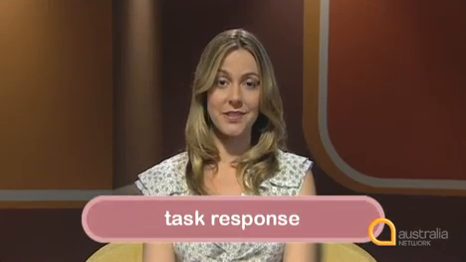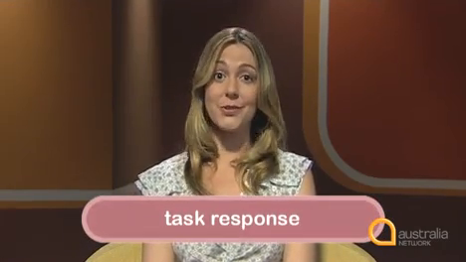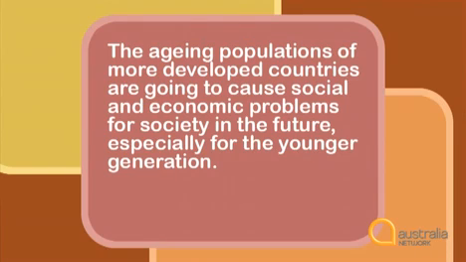Now let's look at an essay question and how to analyse it before you write your answer. How well you do this will help with your task response, which is one of the criteria used to assess the essay. Let's look at a question topic. Here's a typical statement. The ageing populations of more developed countries are going to cause social and economic problems for society in the future, especially for the younger generation.